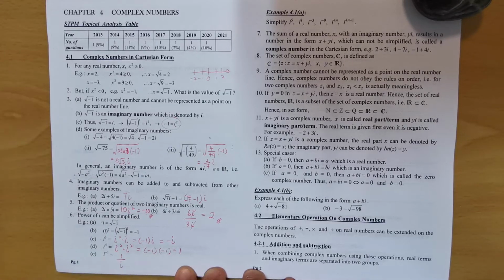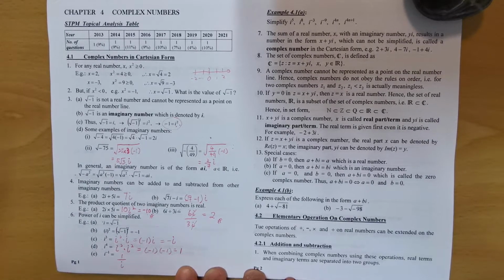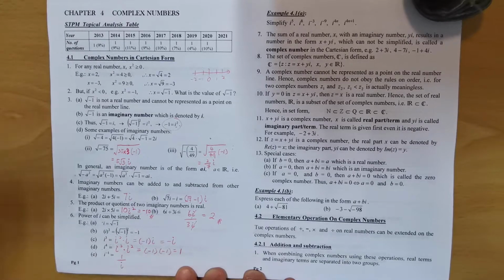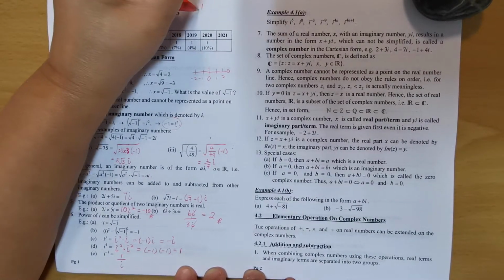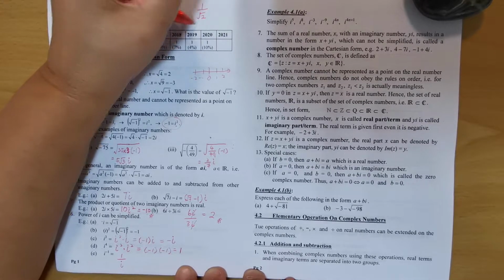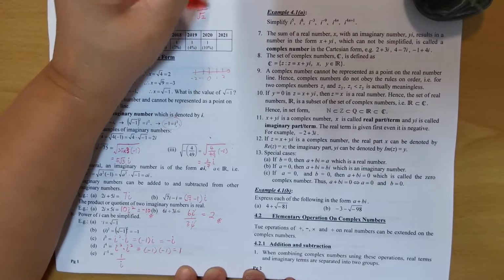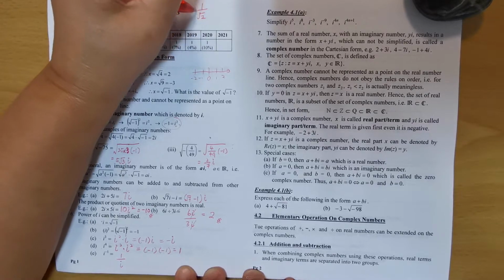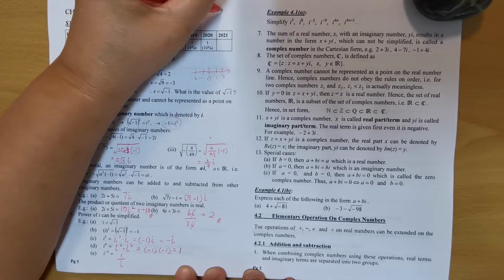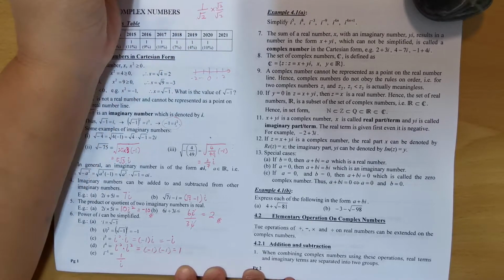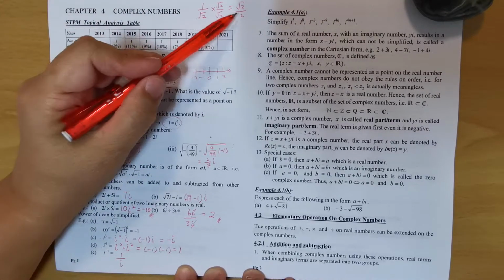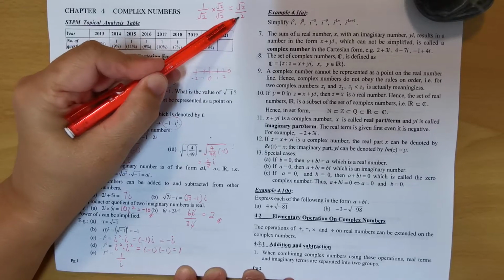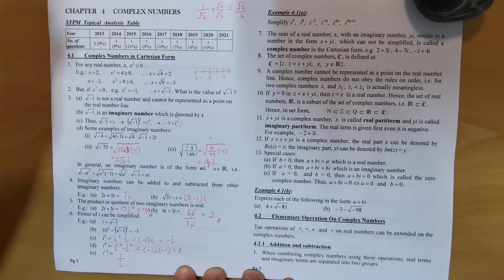Alright? I remember before this, I also already explained to you, just like the third number. Remember? Last time I told you that if an answer is in surd form, we don't want the denominator in surd form. So we multiply surd 2 over surd 2, so that it becomes like this. Or we rationalize the denominator. Remember? For surd numbers. Okay, so we are going to do the same thing to imaginary numbers.